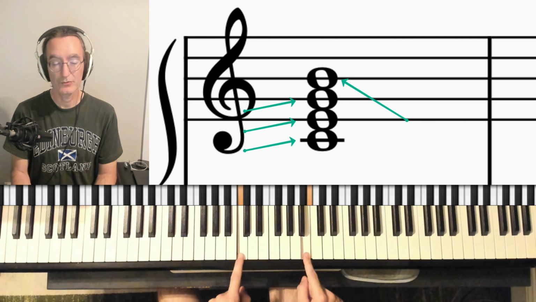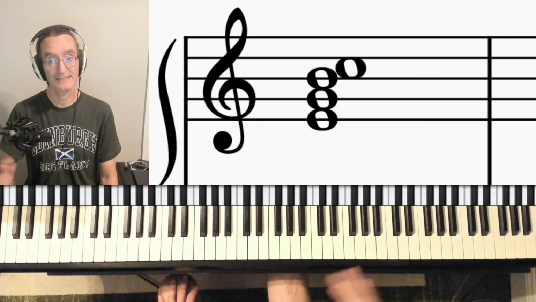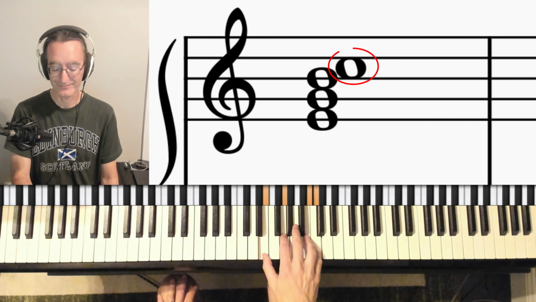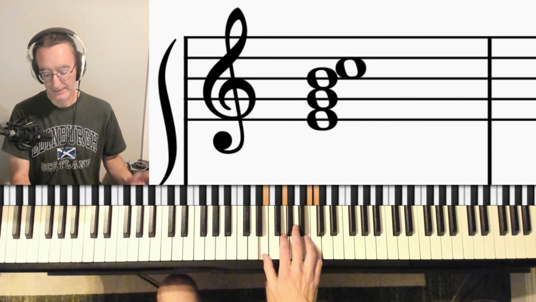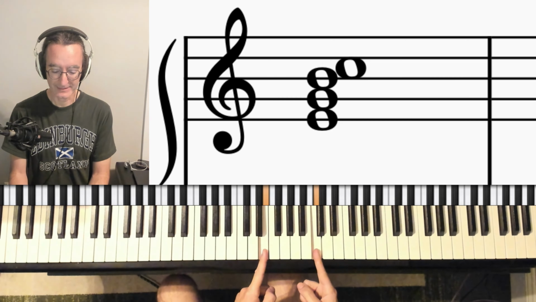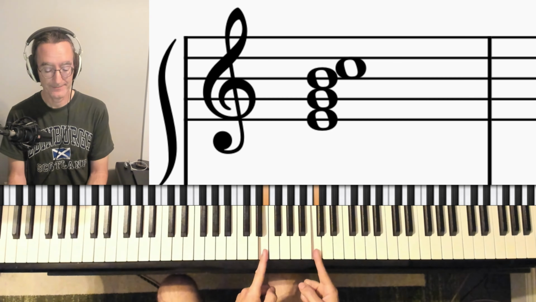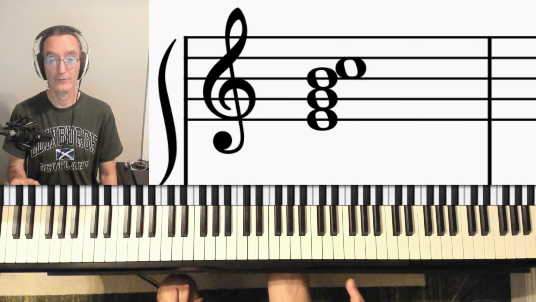Now if I was to invert this chord and move the C to the top, you would say, well, how is this a 7th chord? The distance between the bottom and top notes is actually not a 7th. This is now a 6th. This isn't what makes it a 7th chord. It has to do with where the root is.